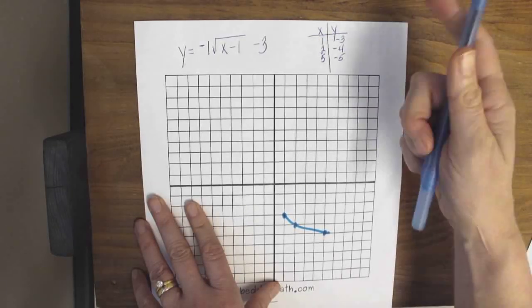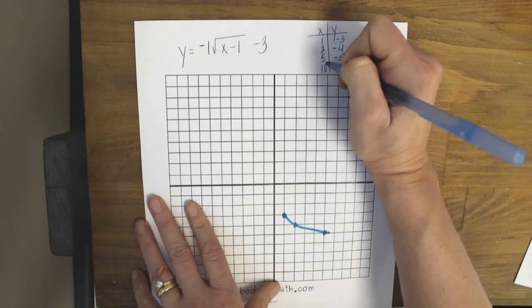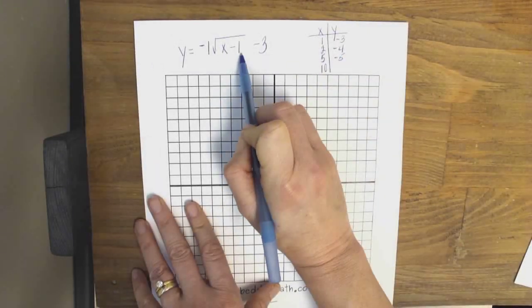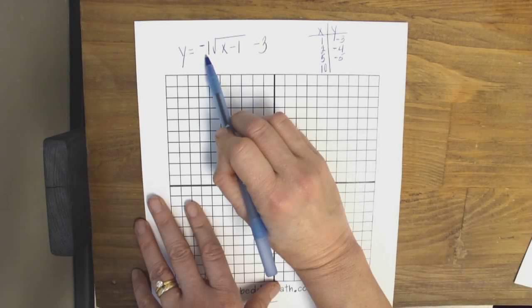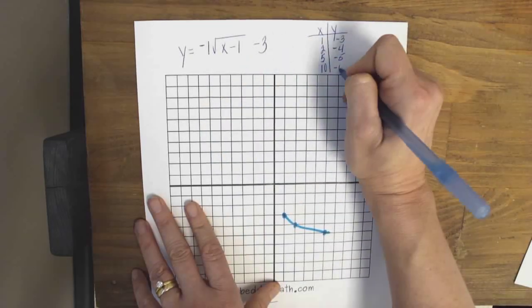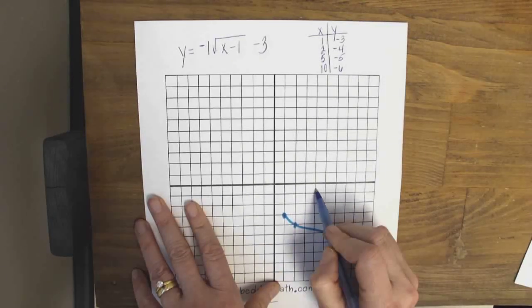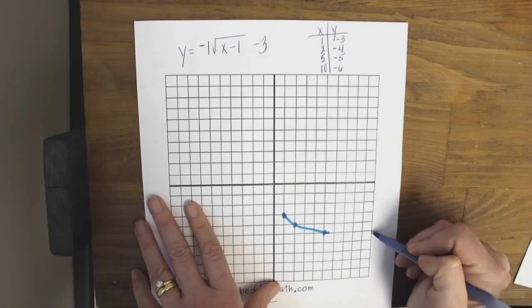I went up by 1. I went up by 3. Now I'm going to go up by 5. So now I'll be at 10. 10 minus 1 is 9. Square root of 9 is 3. 3 times -1 is -3. -3 minus 3 more is -6. 1, 2, 3, 4, 5, 6, 7, 8, 9, 10. 1, 2, 3, 4, 5, 6.